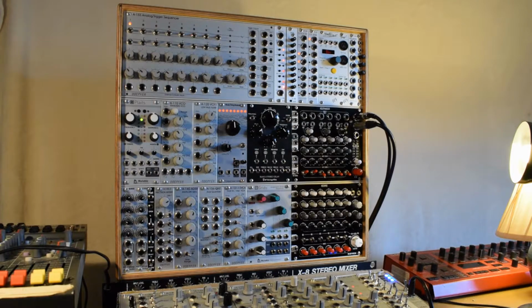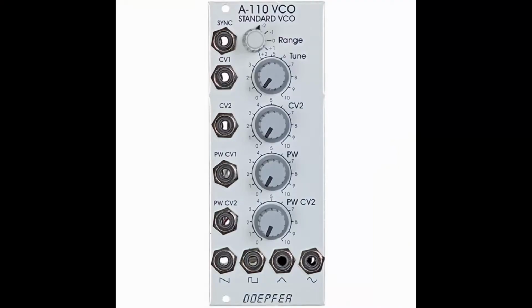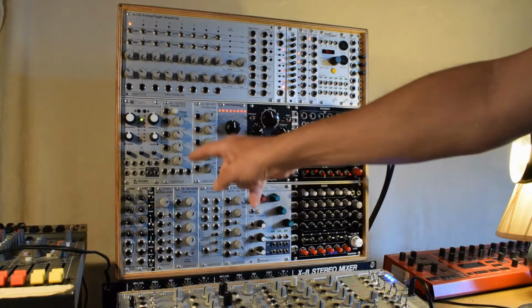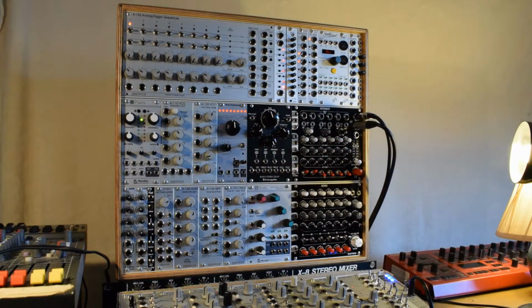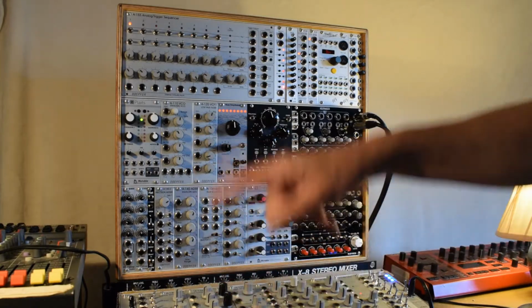VCO means voltage controlled oscillator, and voltage control is the thing that makes modular synthesis, and all synthesis, really able to do lots of different things, because with voltage control we can control lots of different parameters with a voltage. Now a bog standard analog VCO like this produces very simple waveforms. A waveform is just a varying voltage going up and down.